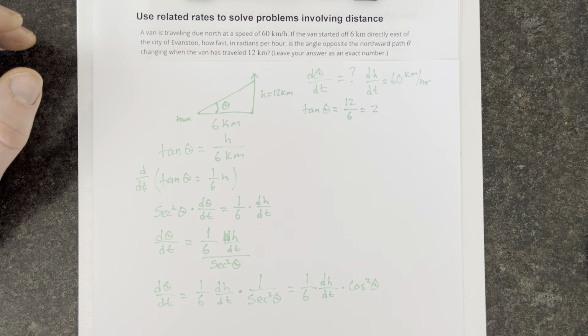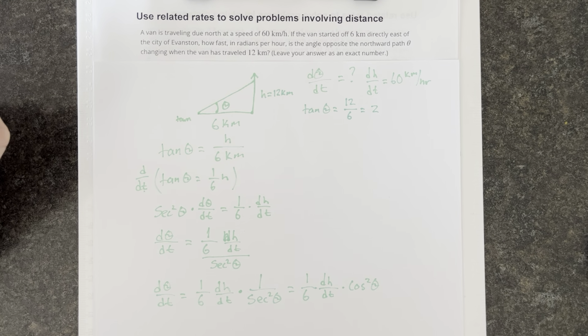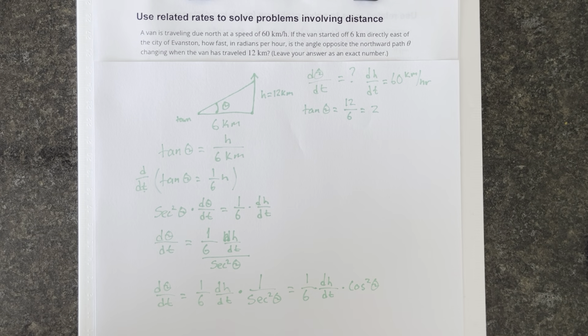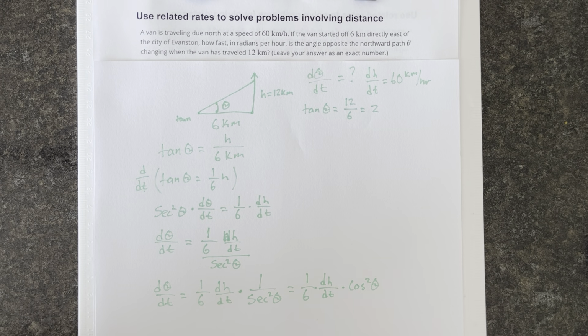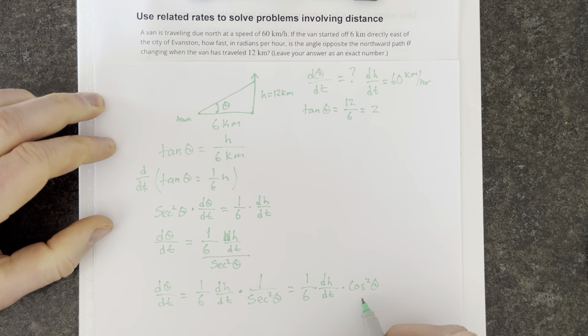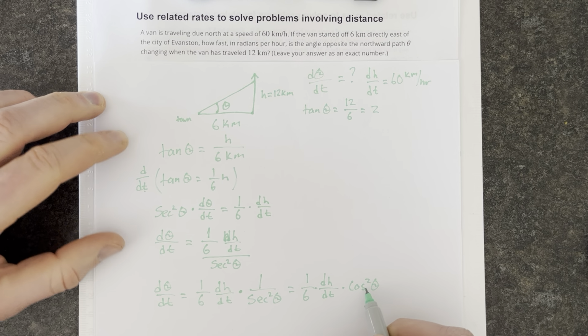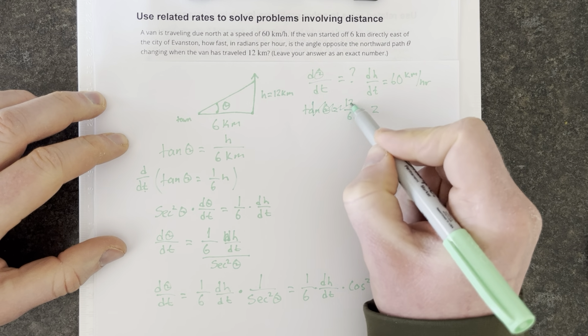Now, actually, I don't think finding theta is the route I want to take. All I need to know is what cosine theta is. If I know cosine theta, I can just plug in that fraction. So I'm going to ignore the piece I just wrote.